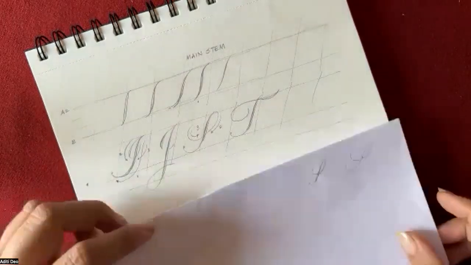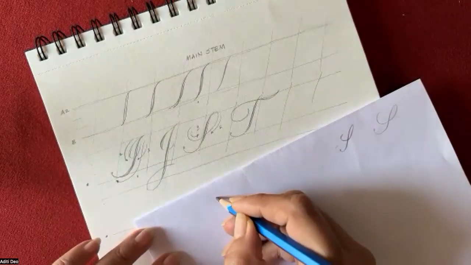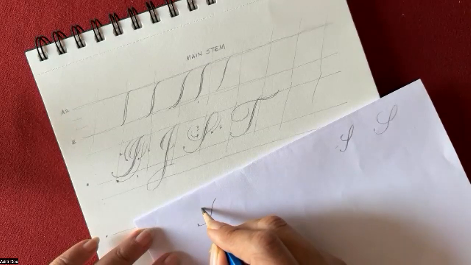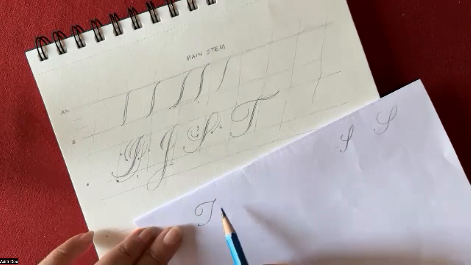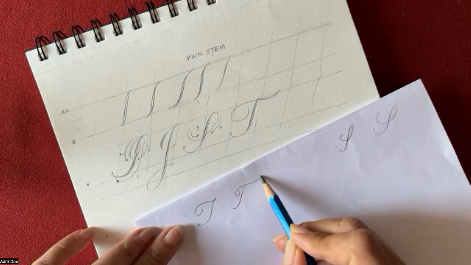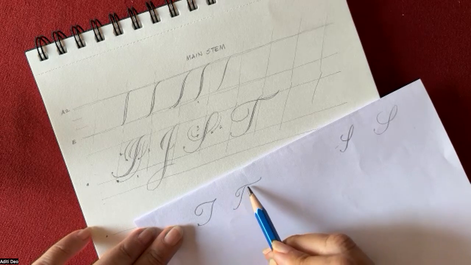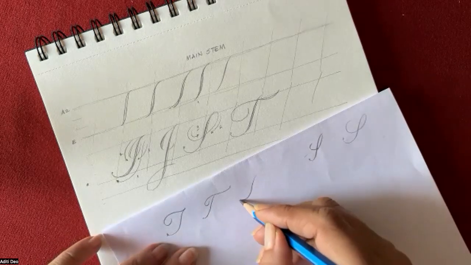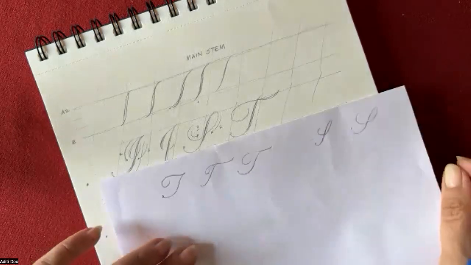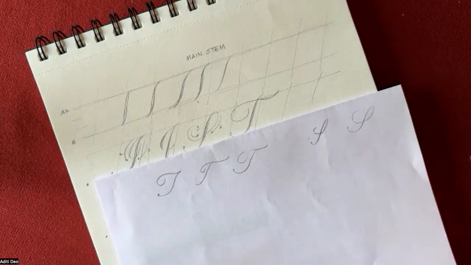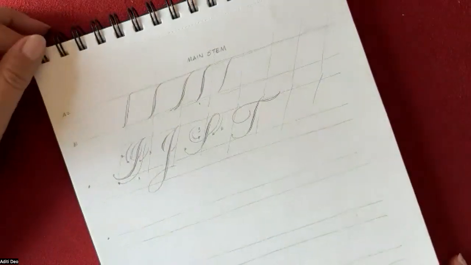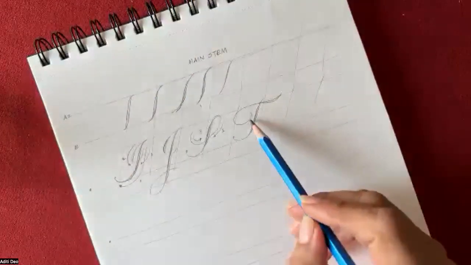Now in the case of T, we want to avoid making it like this. So don't come too far out. We also want to avoid making it like this. Don't come too far in. So balance it out. And this can be one stroke.